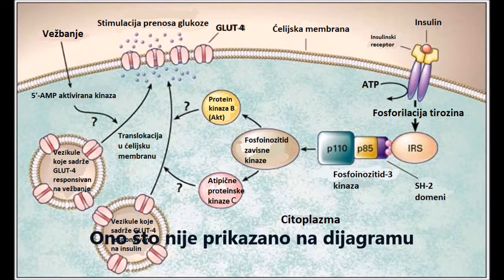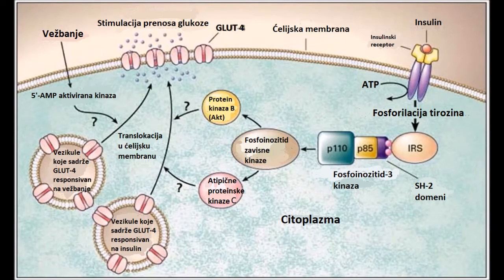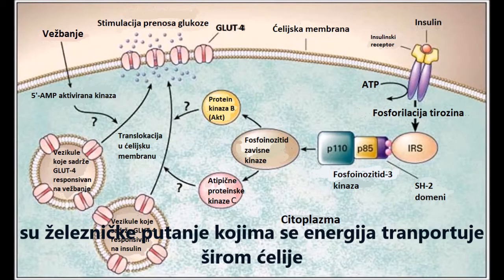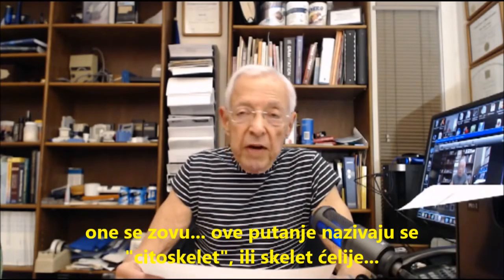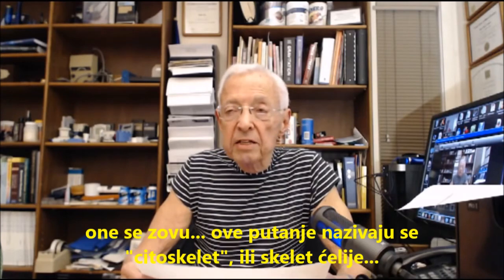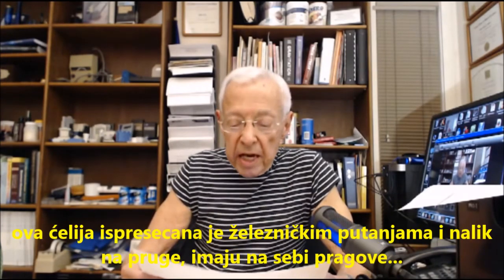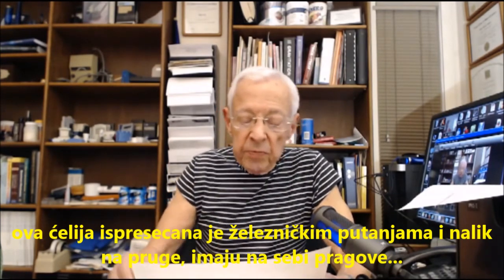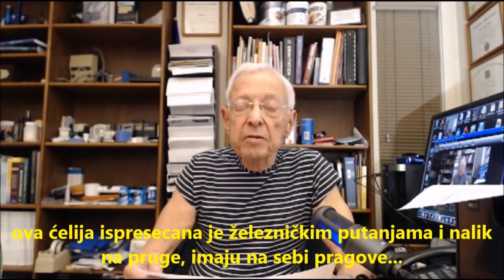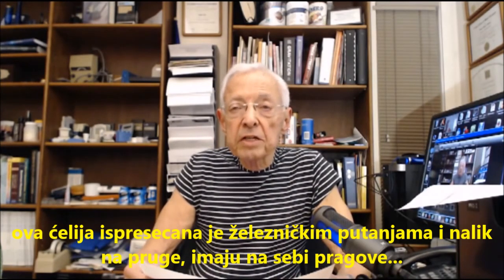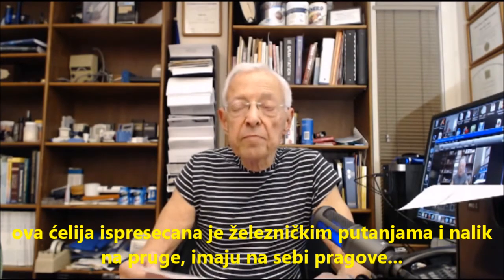Now, not shown in the diagram are the railroad tracks that transport materials throughout the cell. These tracks make up the cytoskeleton or cell skeleton, and this cell is crisscrossed with railroad tracks, and like the tracks that trains roll on, they have bumps on them.